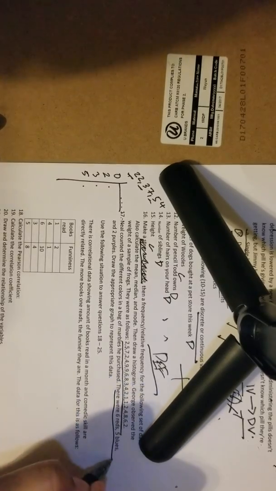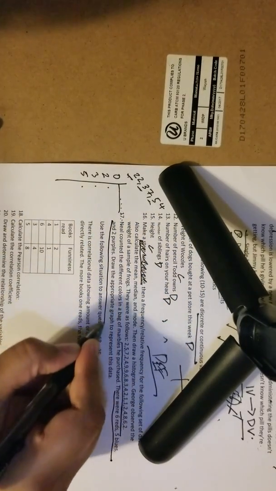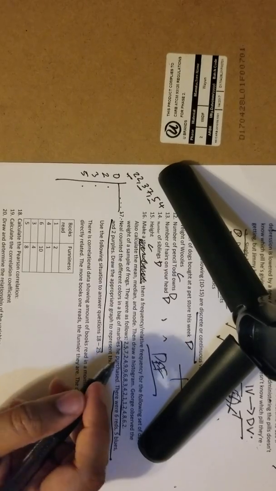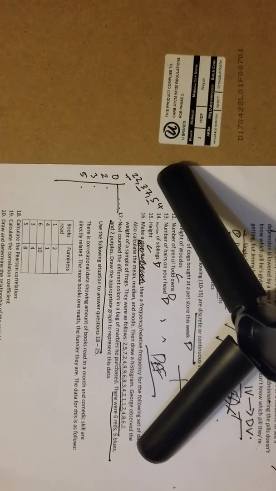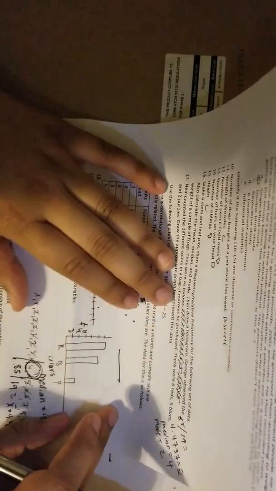Okay, number 17. Draw an appropriate graph to represent this. So this question was really simple again, but it was just there so you guys could practice knowing what kind of graphs to draw and such. You could have done a pie chart. I did a bar graph, and it's really simple.